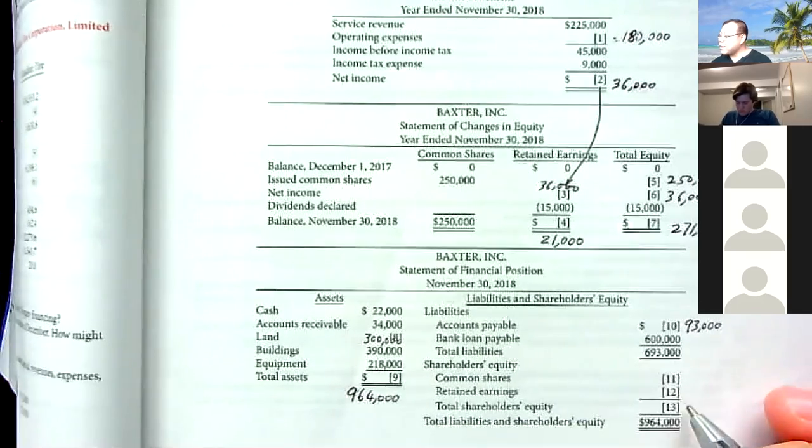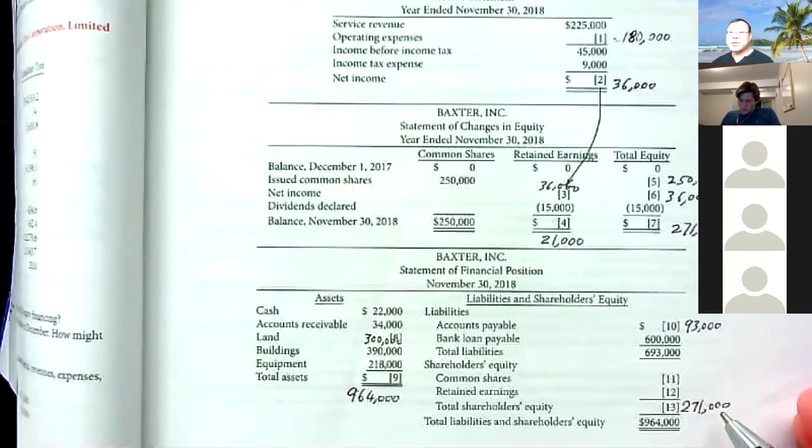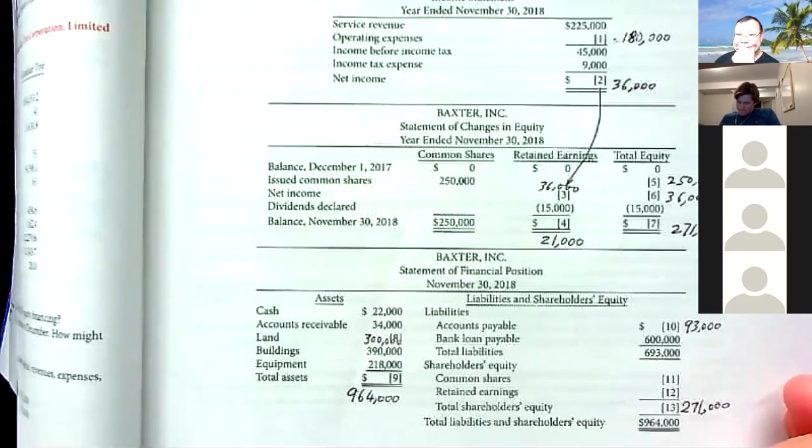So here I have 271,000, so it's actually equal to number seven. If you take a look at number seven, that's my total equity, in the second statement, in the middle, the number 7, 271,000. That is your number. So you can do it both ways: if you use 964 minus the liabilities of 693, you should also get 271.